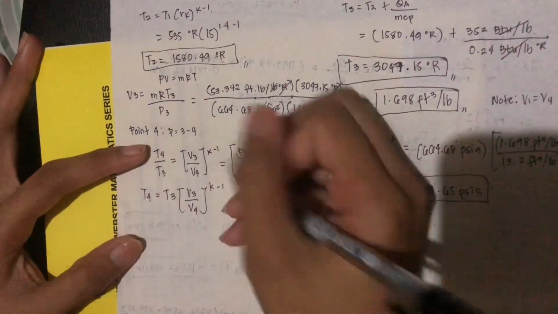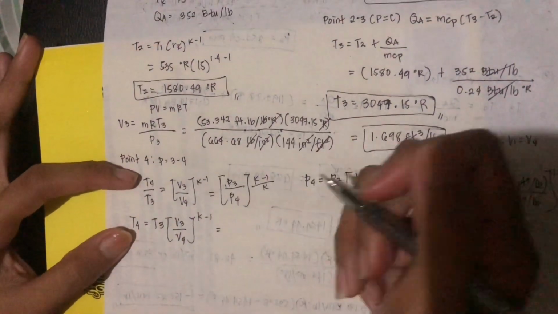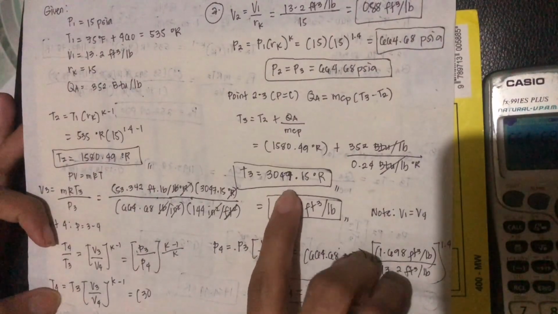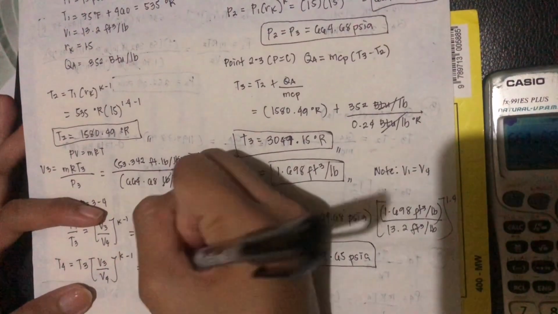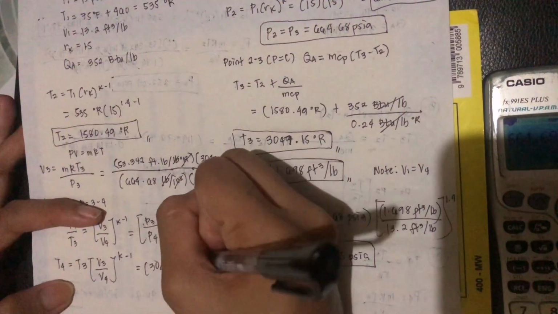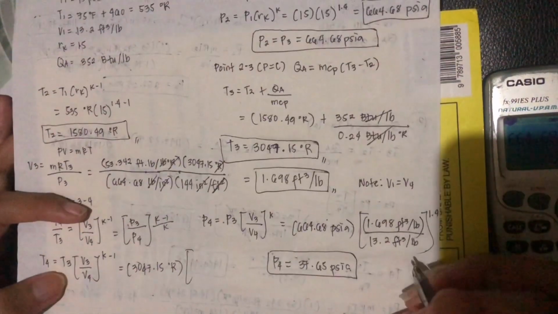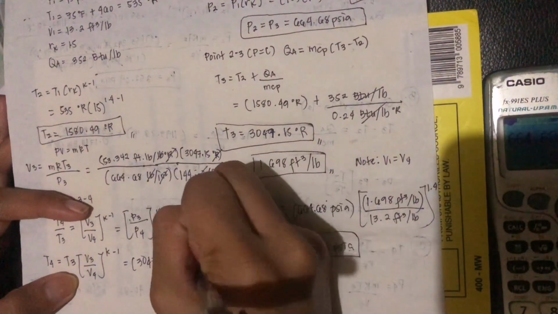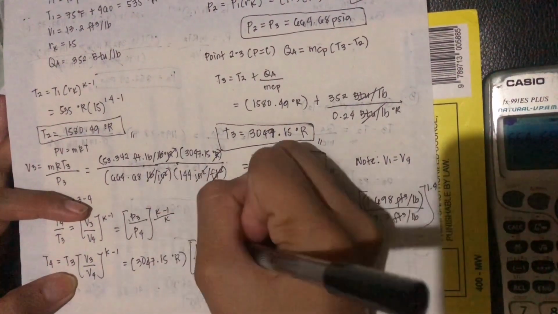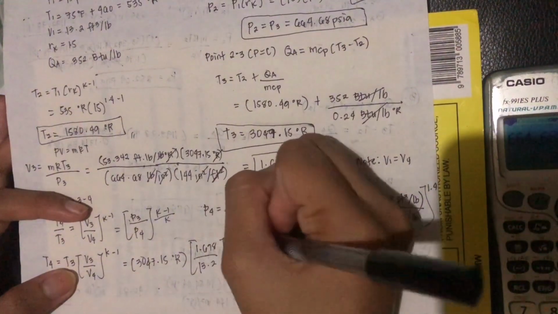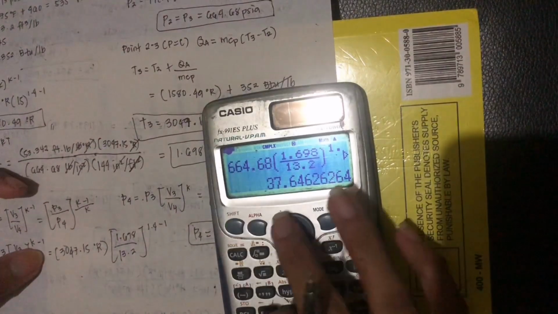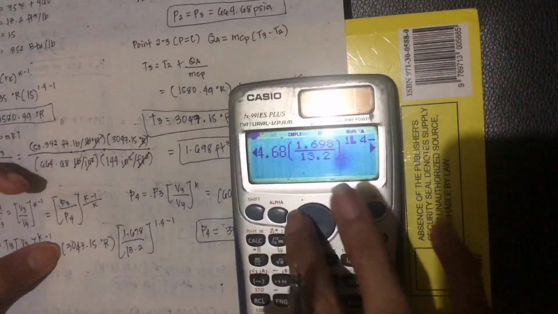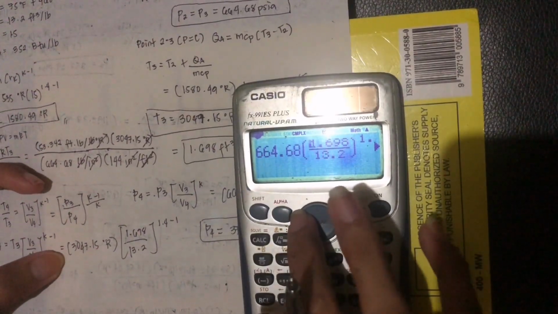So we will use this formula and substitute. We have T3 as 3047.15 Rankine, then our V3 is 1.698 over our V4 which is 13.2, then K is 1.4, minus 1. So let's calculate this.